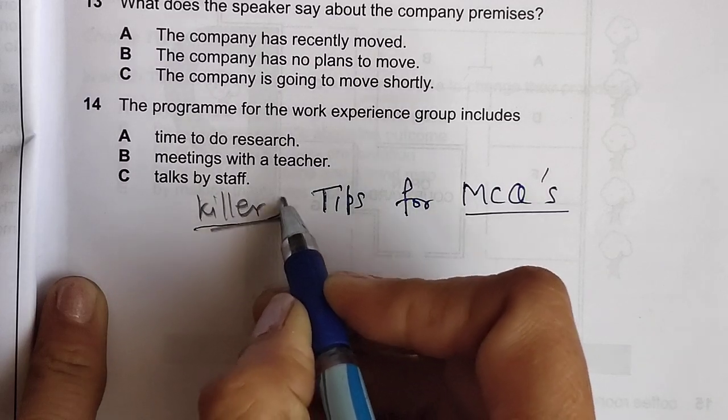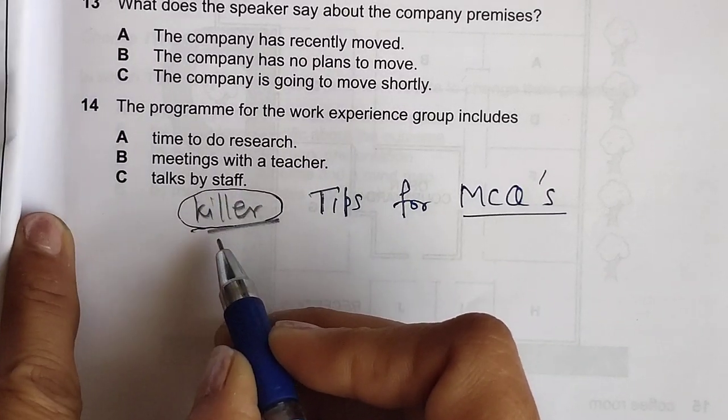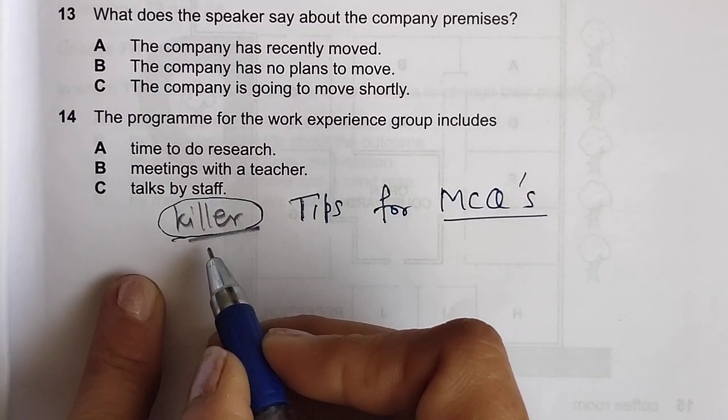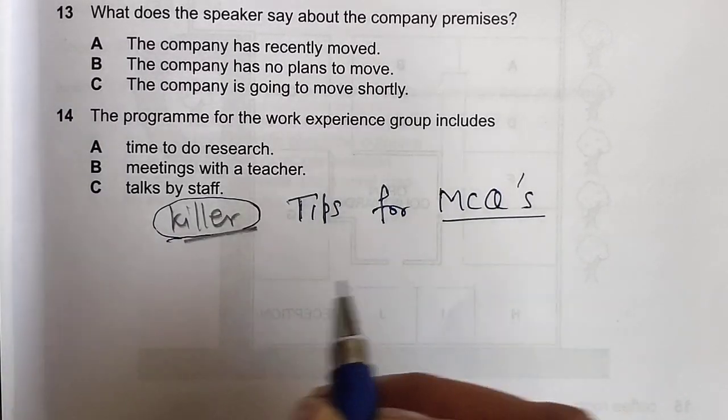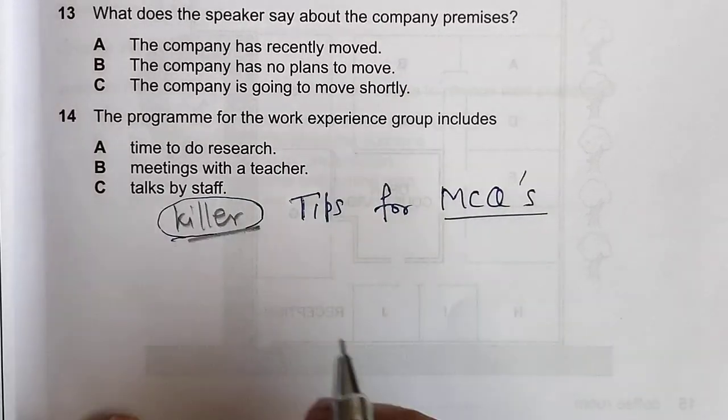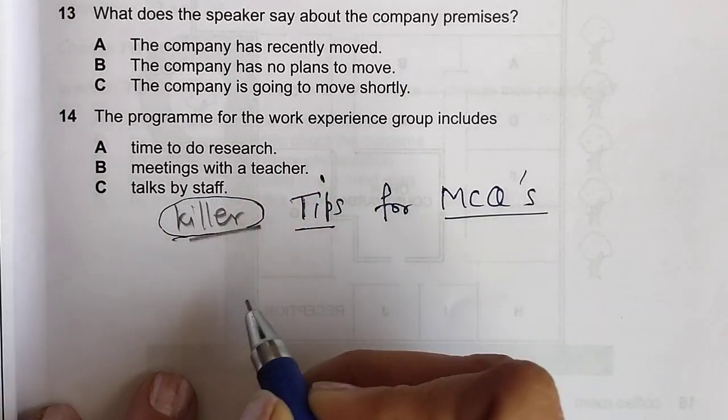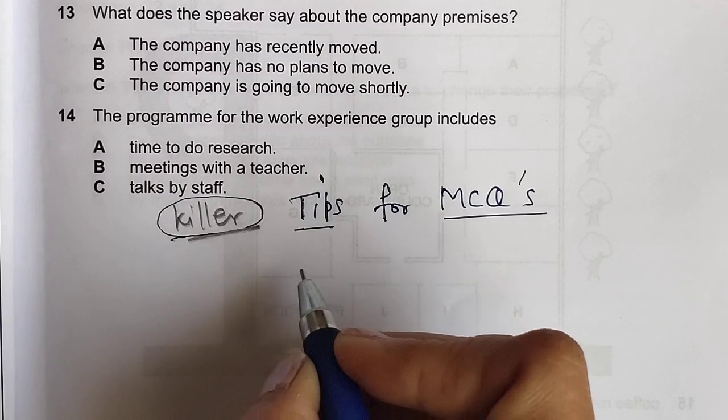Nowadays this word is really very common and popular among the IELTS videos: killer tips for MCQs, killer tips for true false, everything like that. So what are the tips for MCQs? First I will be explaining it to you.